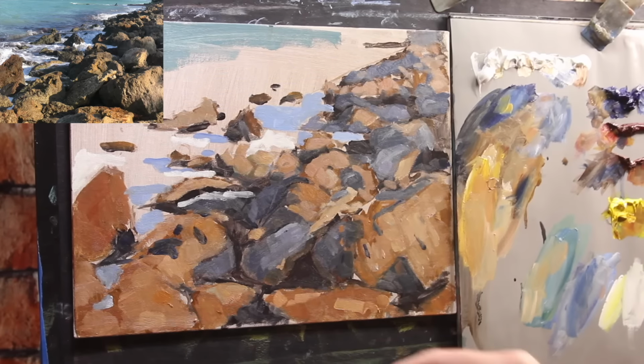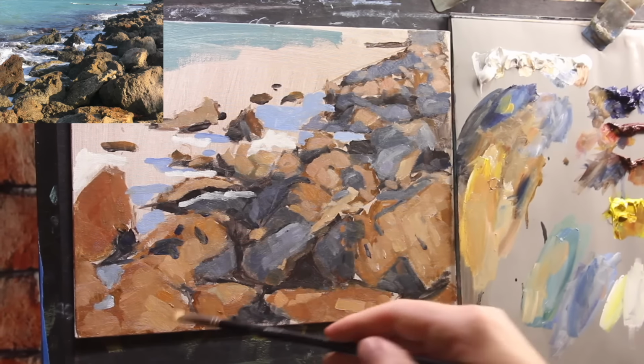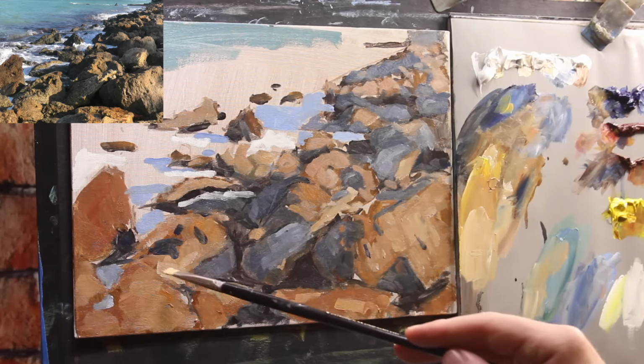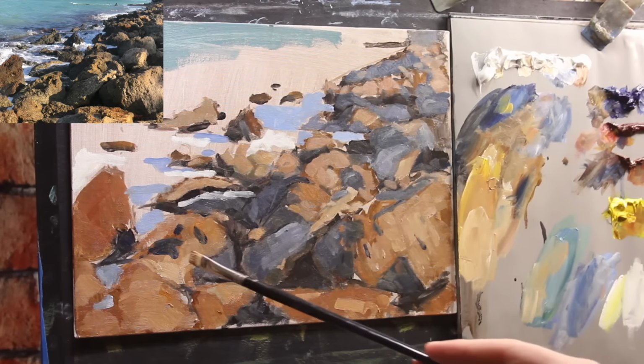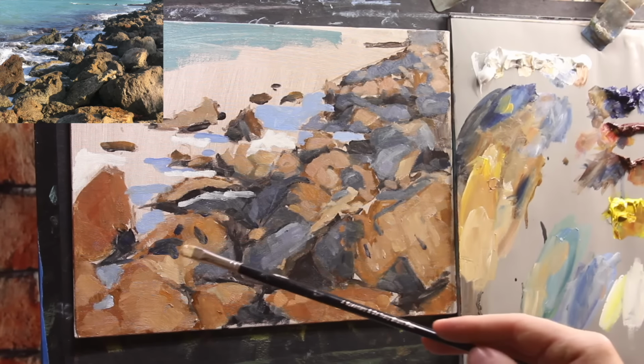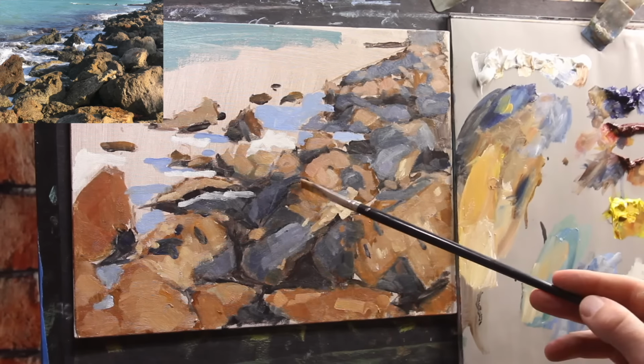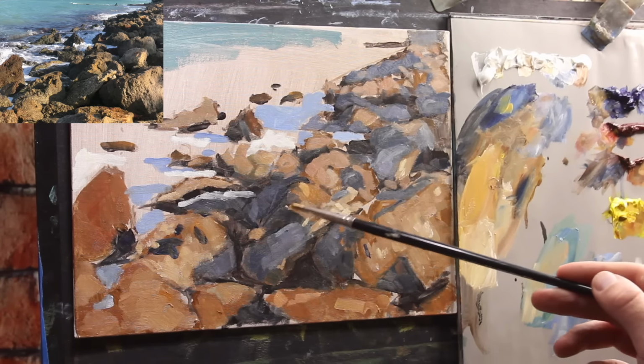All right, next tip is don't neglect what's going on around the rocks. When you're painting a landscape, make sure you're painting what's happening around the rocks because that's going to influence how you paint the rocks. For example, here, once I put in the white of the water, it made me realize I could go a lot lighter with the values in my rocks. So that's what I did.